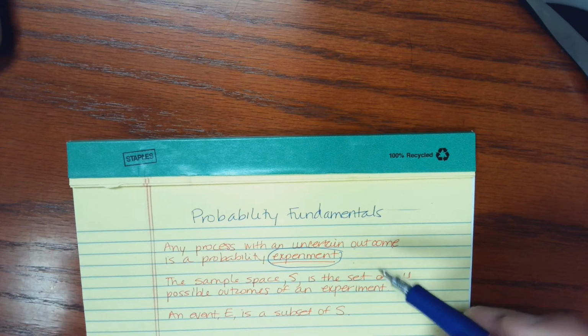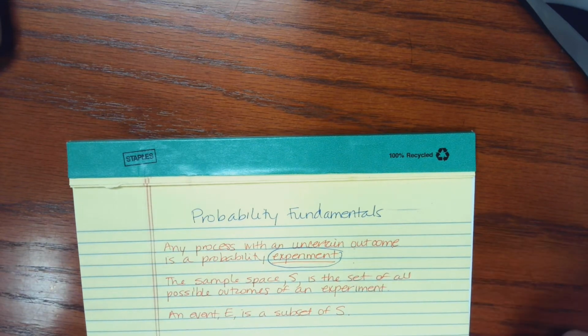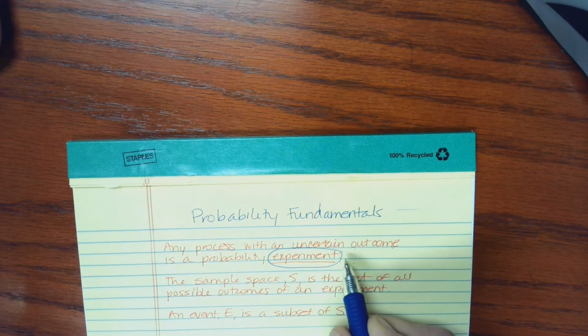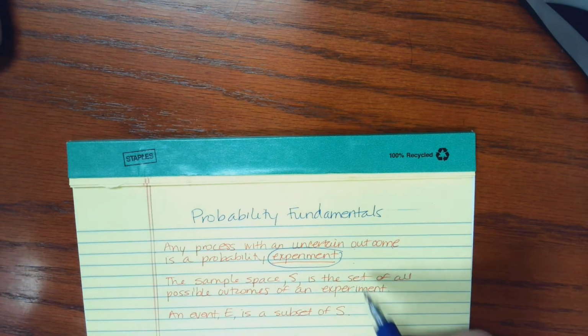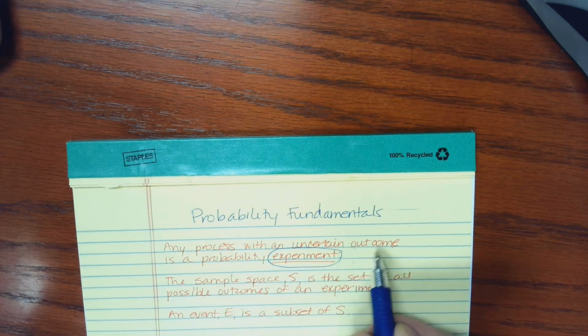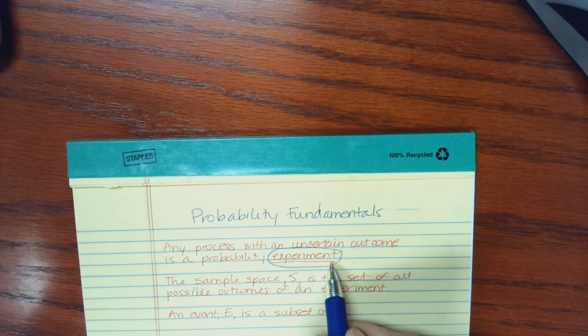it will be. An experiment could also be conducting a poll, where you randomly select someone and ask their opinion on something, and maybe it's a yes/no question. You're not sure what they're going to say, and so that can be considered an experiment.